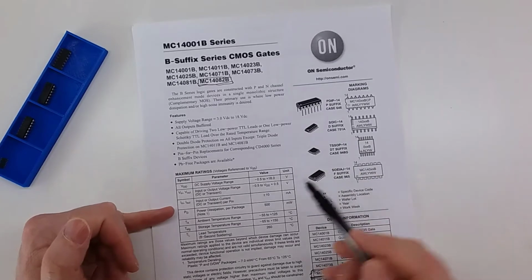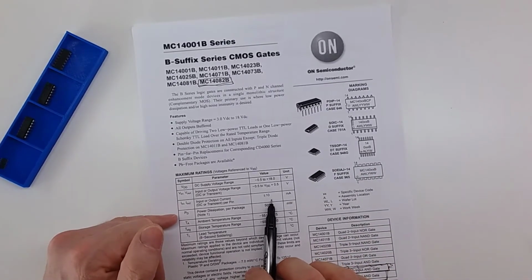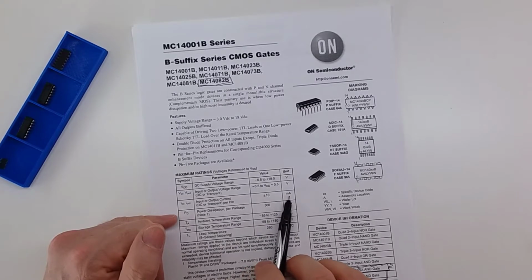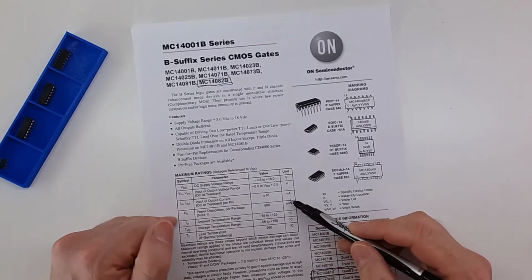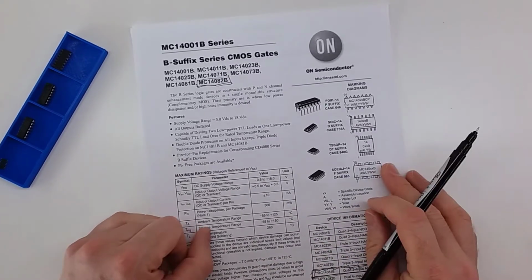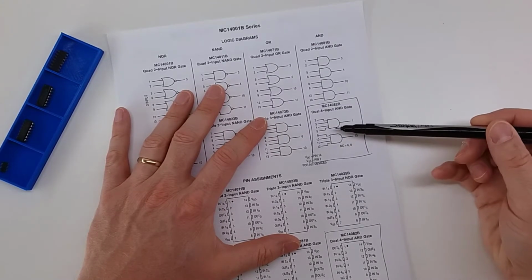And one other interesting thing is the input and the output current are about 10 milliamps. So you could just get a LED to blink or run off of an output, but not a whole lot more. So if you needed to run a higher load, you'd have to put in some type of a transistor. And here's what that dual 4 input looks like. It's organized a lot different on the chip.